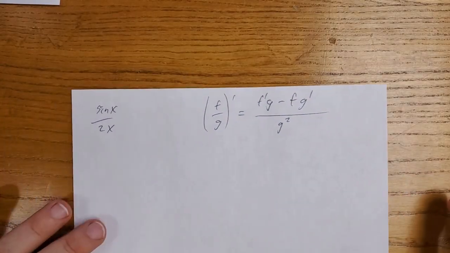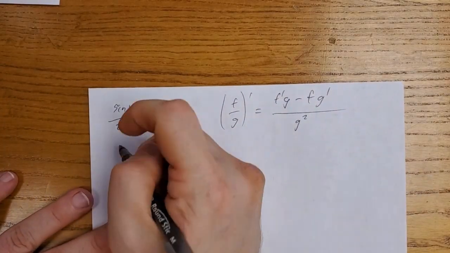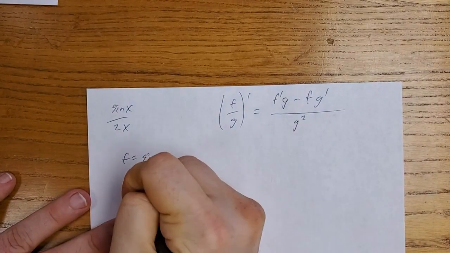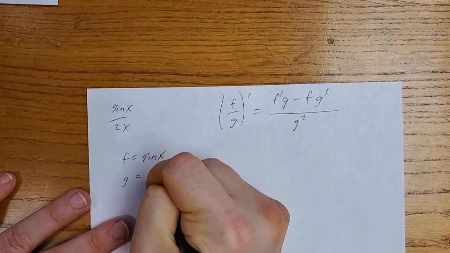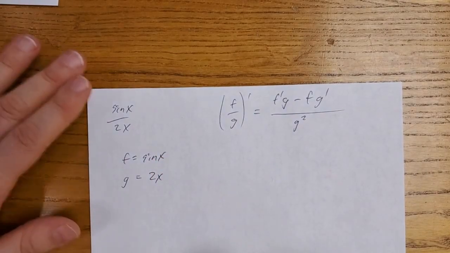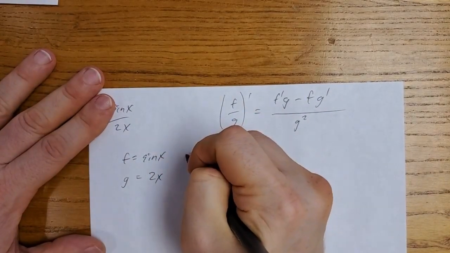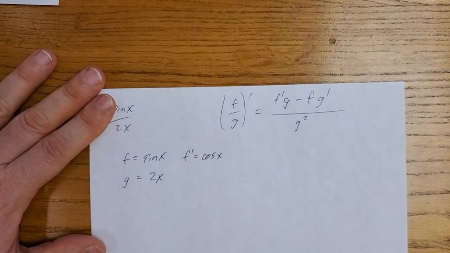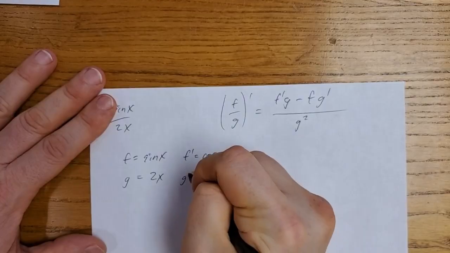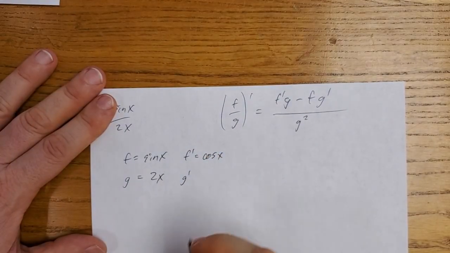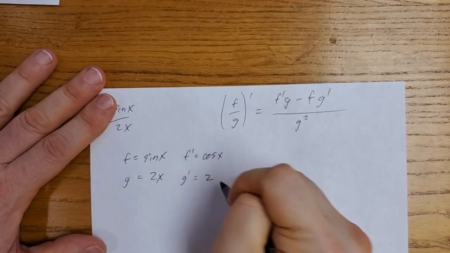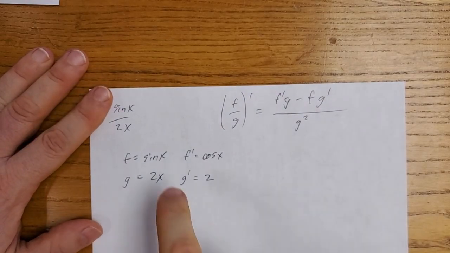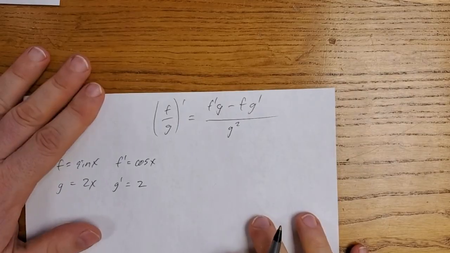So what is our f and what is our g? F is the sine of x, and your g is 2x. So what is your derivative of the sine? That's your cosine. What is your derivative of g? And that's just going to be your 2. And now you have to put all those back into this.